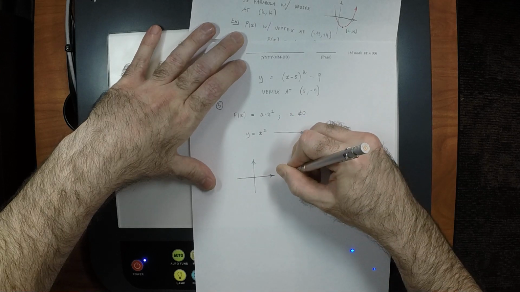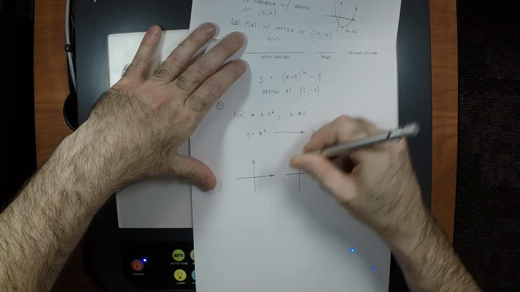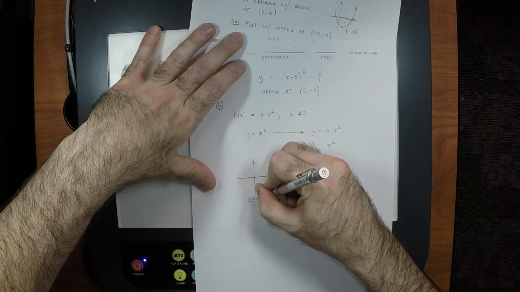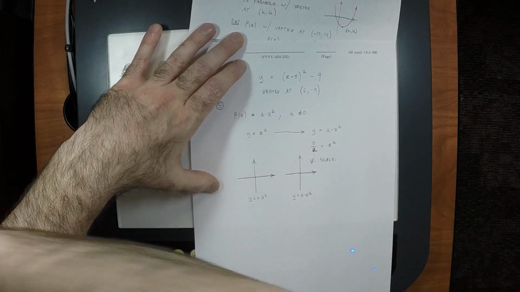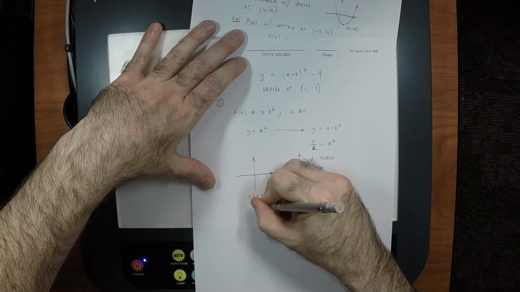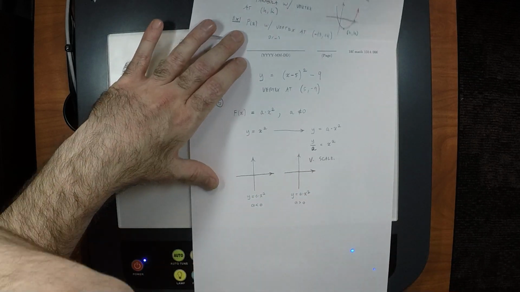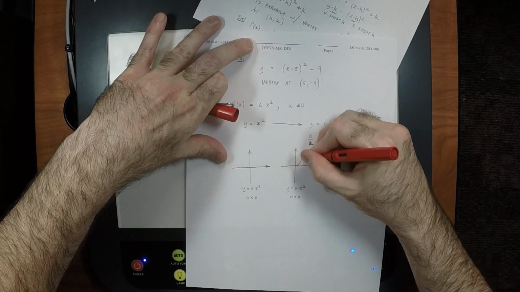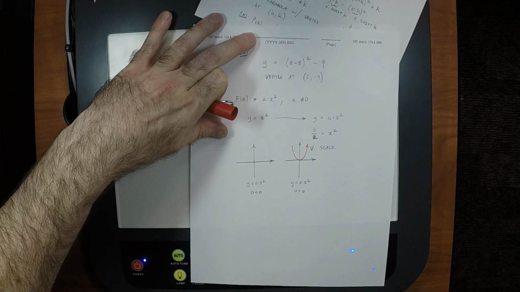So as a result, there's 2 possibilities: y equal to ax squared when a is negative, and y equal to ax squared when a is positive. When a is positive, you'll see a parabola that's scaled like this, so it's maybe stretched out a little bit vertically.